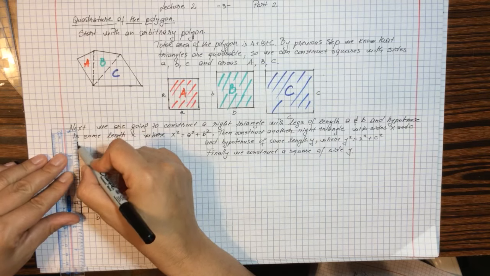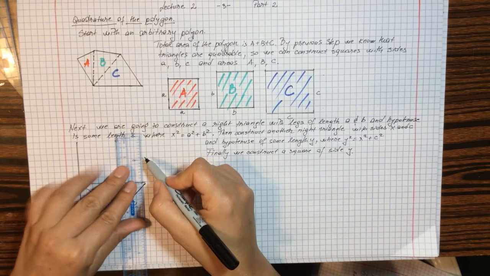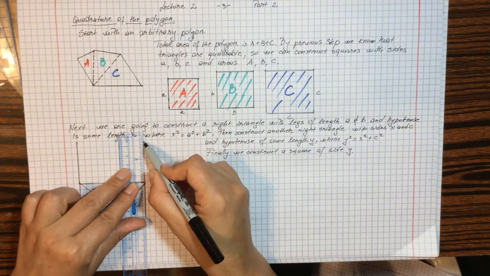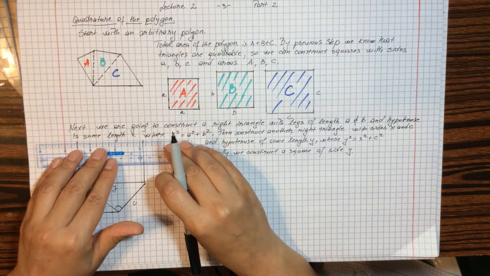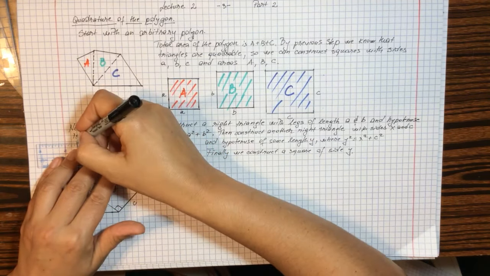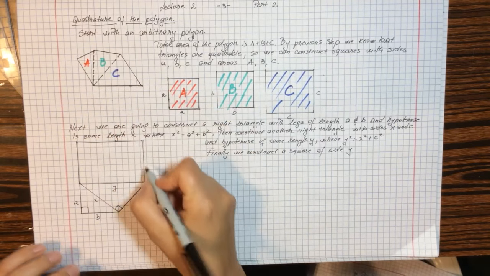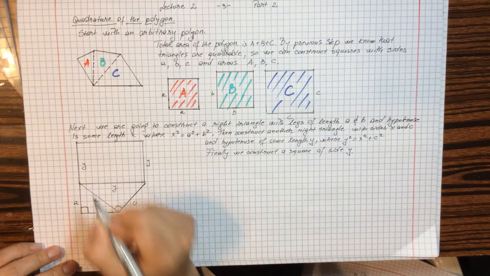Let's say this is it. So here's the square of side y.